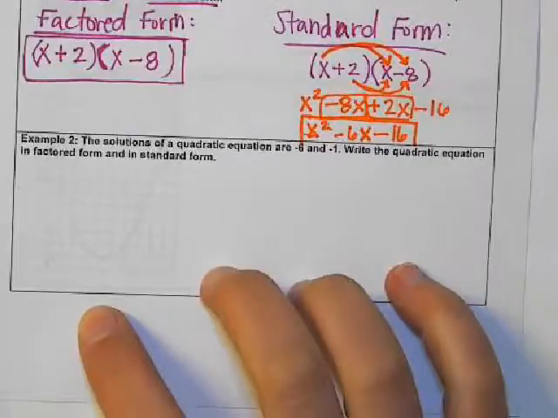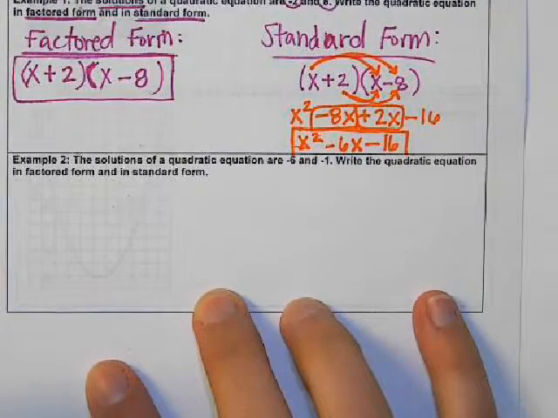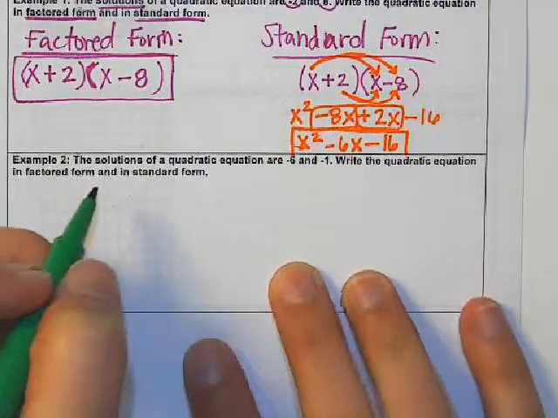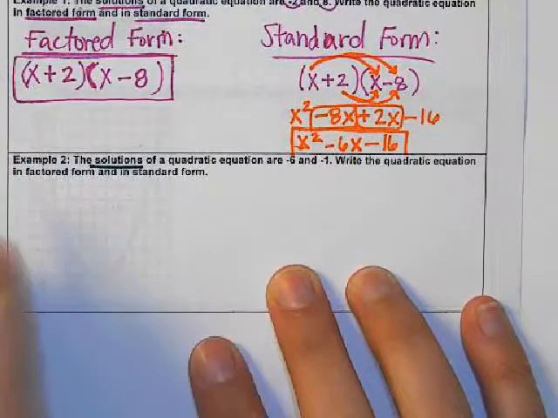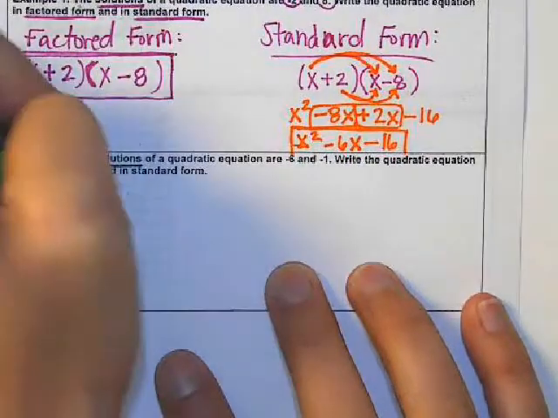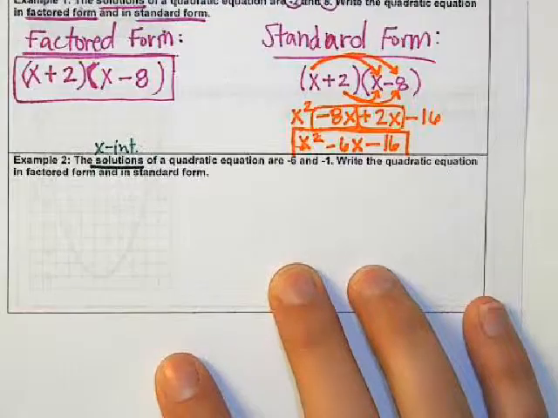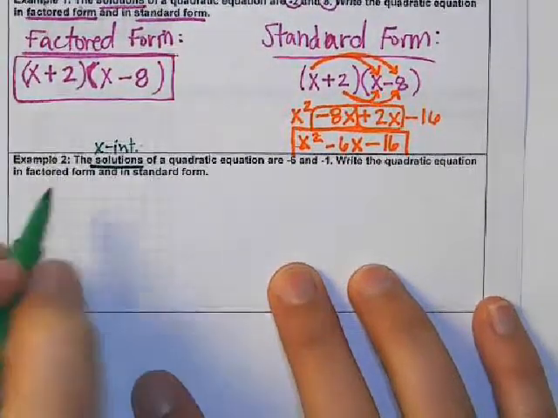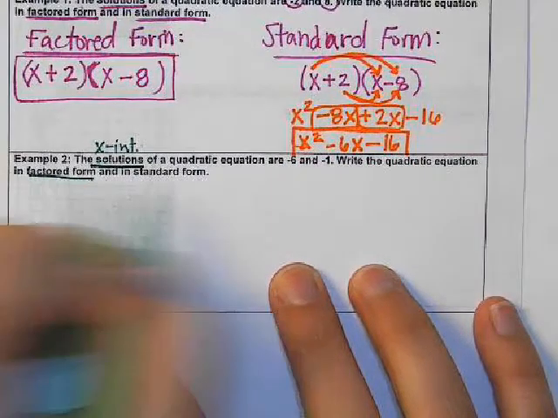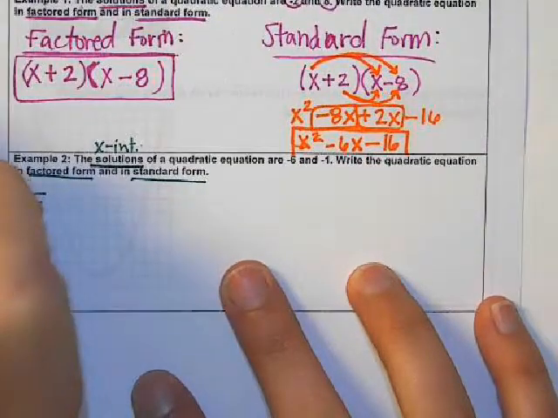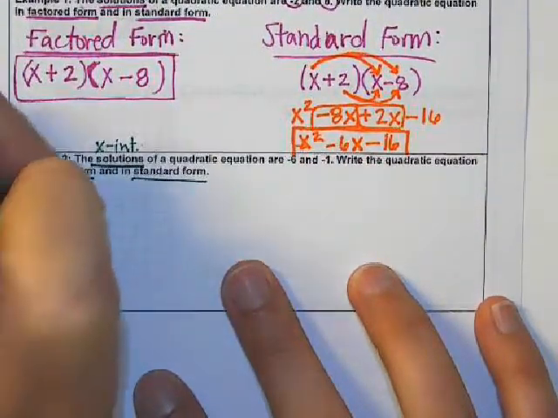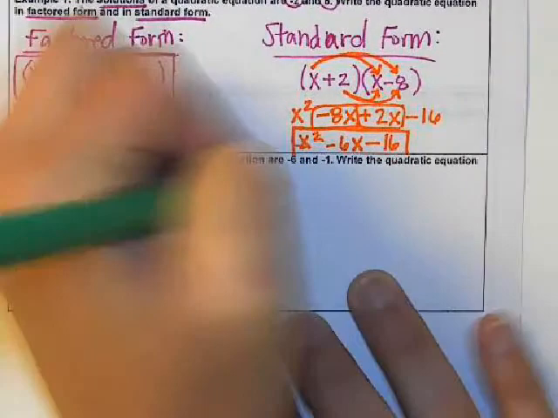Number 2. It says the solutions of a quadratic equation are -6 and -1. What does solution mean? X-intercept. Write the quadratic equation in factored form and standard form. So factored and standard.